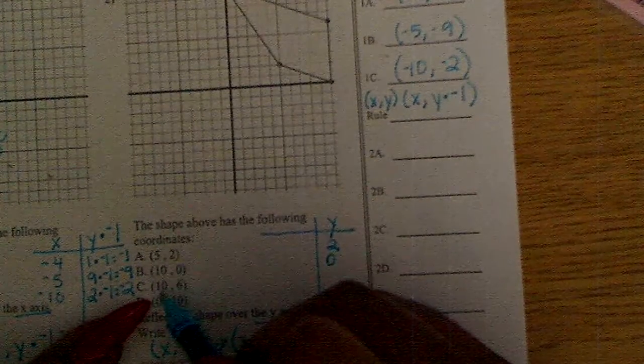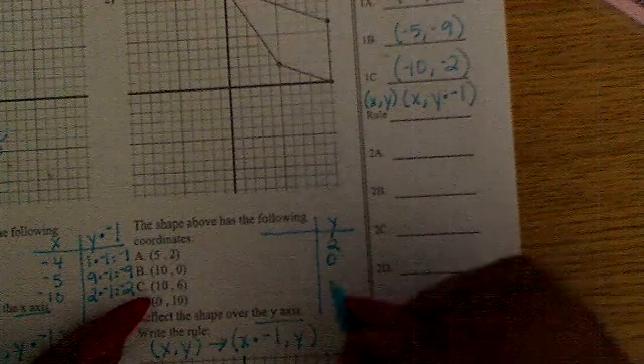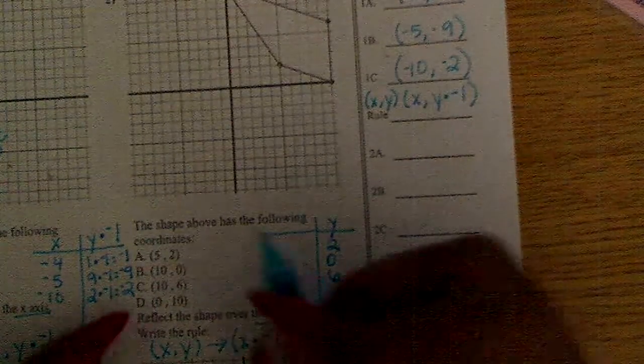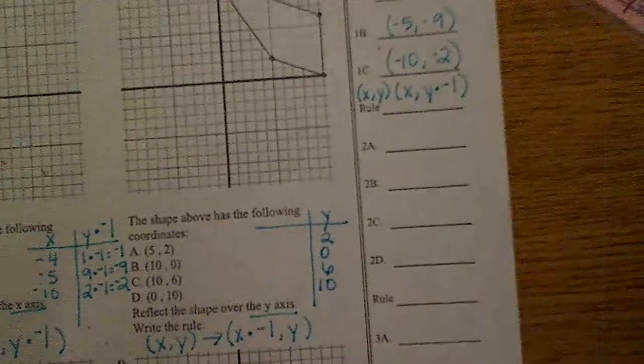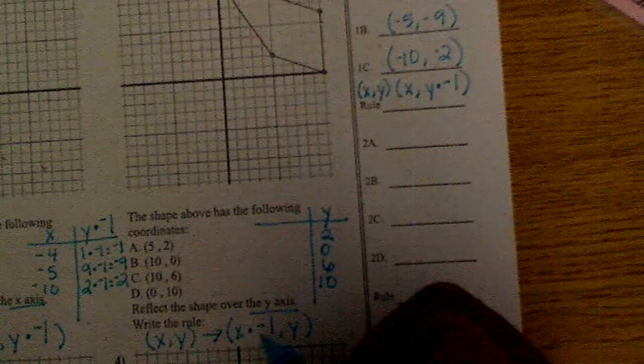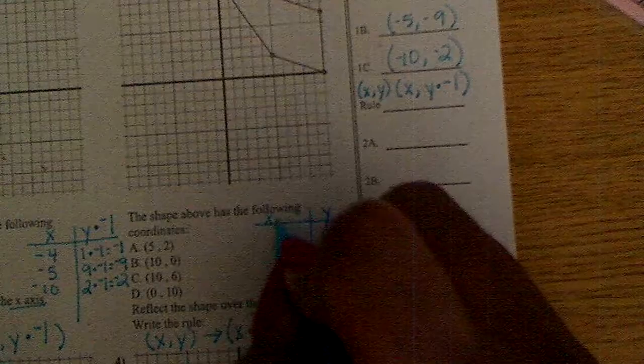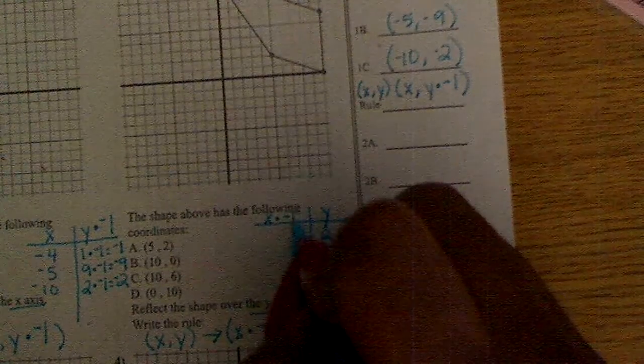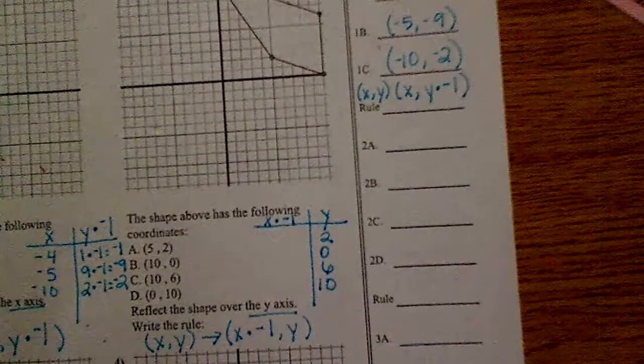Point C, x is 10, y is 6. And point D, x is 0 and y is 10. So our y's are pretty simple there. Now let's apply our rule to the x column. So we're going to have x times -1. I hope you can read that. I hope that's not too squished.